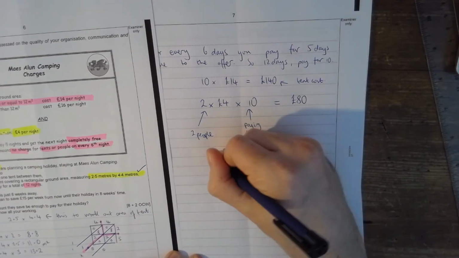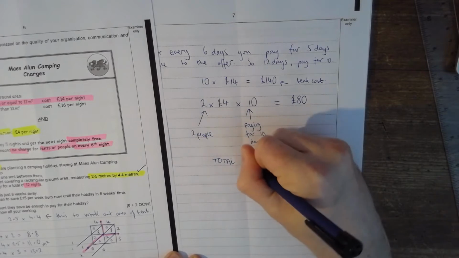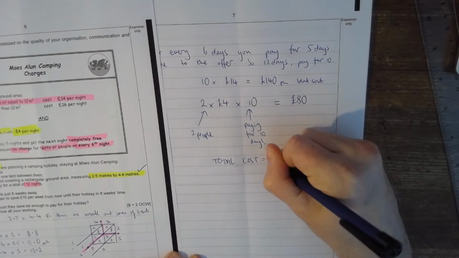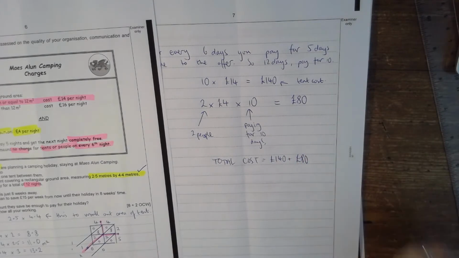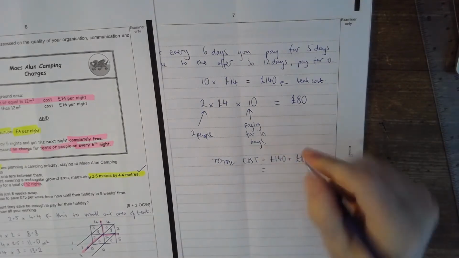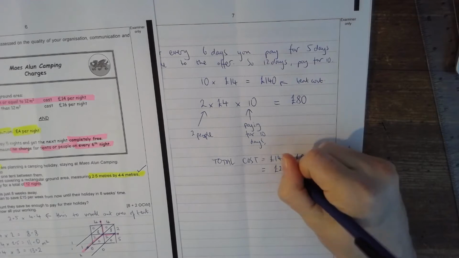Okay, so their total cost is equal to £140 plus £80. So as I said, don't just have calculations popping up out of nowhere, just show where you're going to get the next answer from, which is £220.